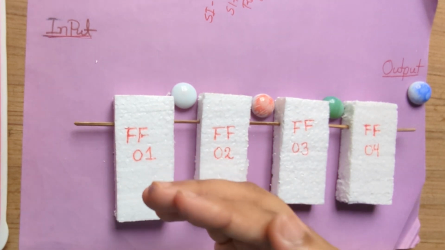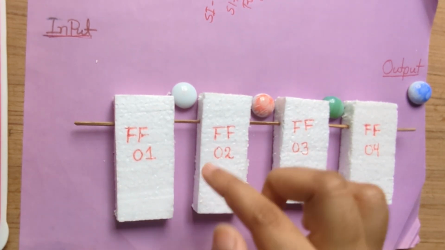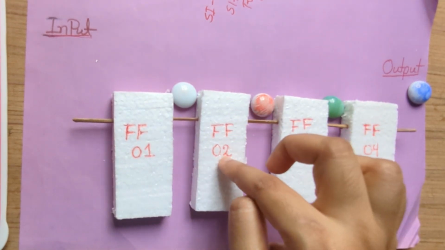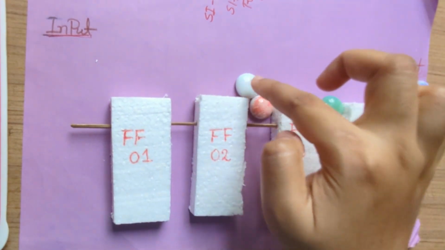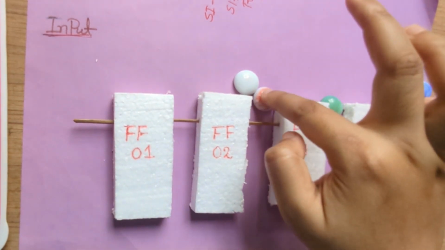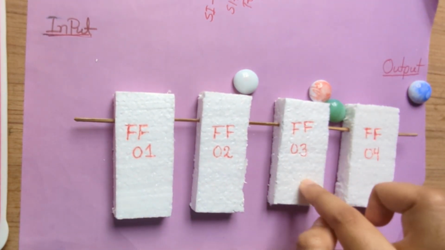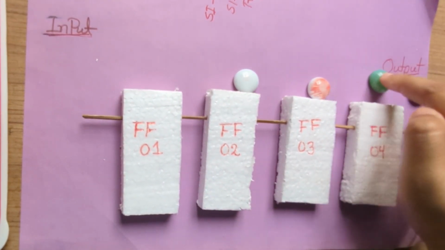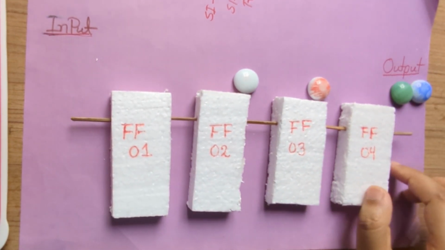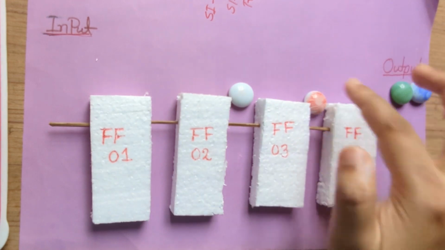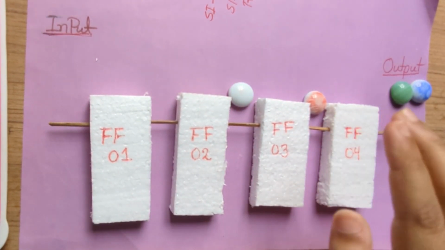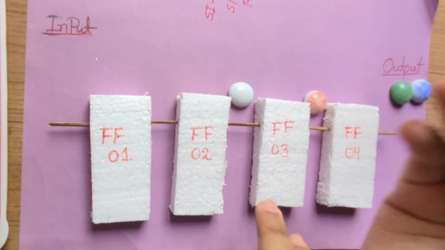Then if we provide our fifth clock pulse, what will happen? This white will work as input of our second flip-flop. After the operation of this flip-flop, this works as the output of the second flip-flop, and this red works as input of the third flip-flop, then it will give the output of the third flip-flop, and this green will be the output of our fourth flip-flop, and we can see this as our output. So it means after the fifth clock pulse we can see only 2 bits.